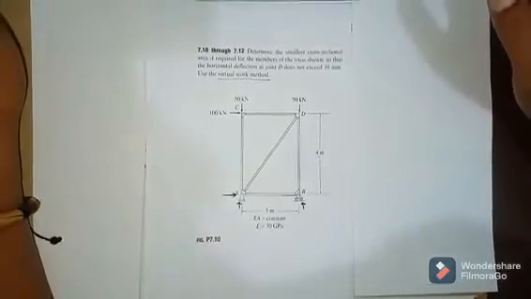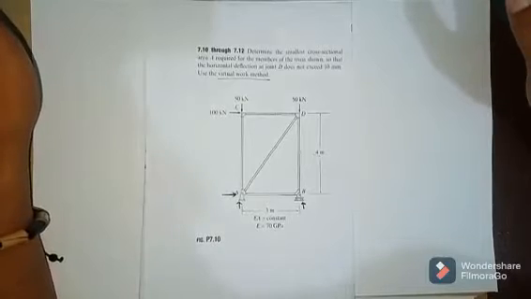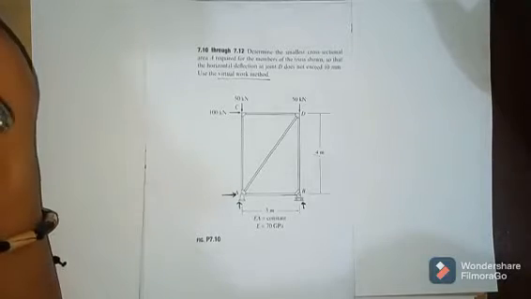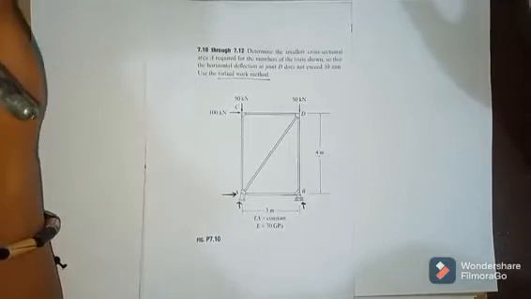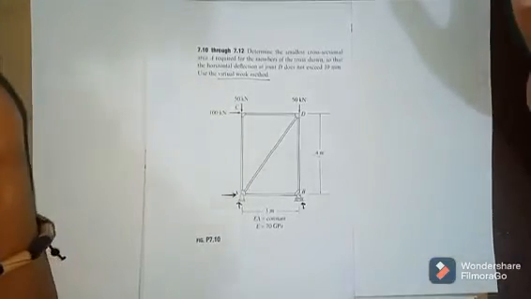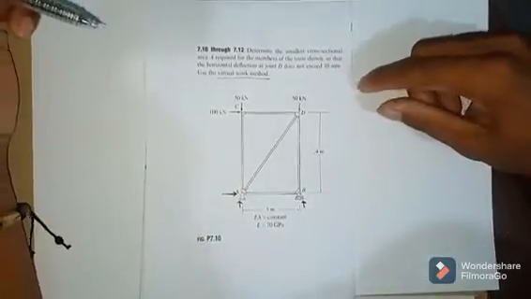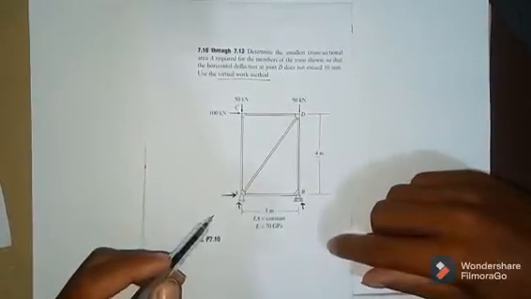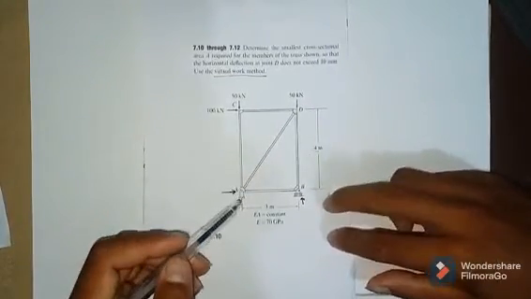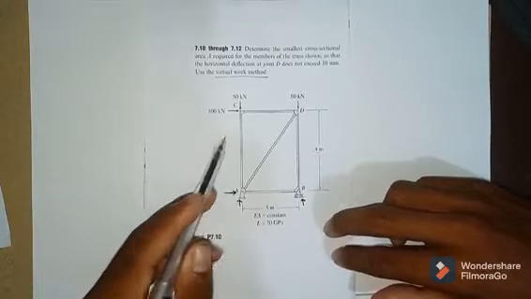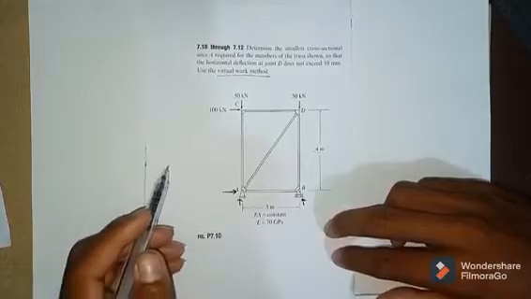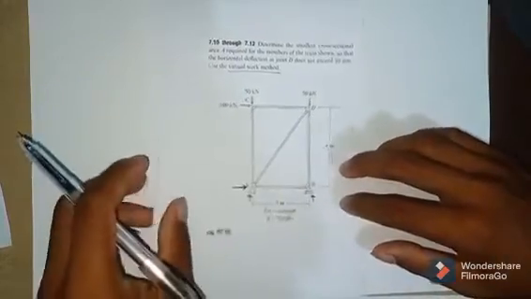Problem 7.0. To determine the smallest cross-sectional area, A, required for the member of truss shown so that the horizontal deflection at joint D does not exist in millimeters. So, use virtual work method. So, in this problem, we're going to find the cross-sectional area. So, we all know that our structures is supported by the roller and the pin support. So, let's draw it in this paper.